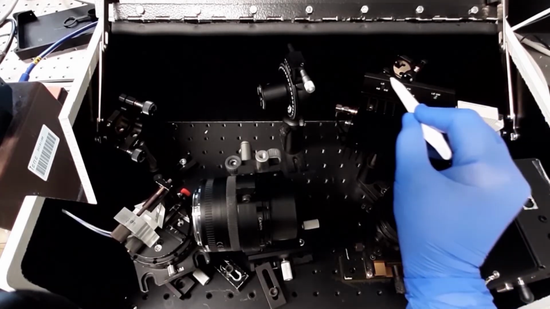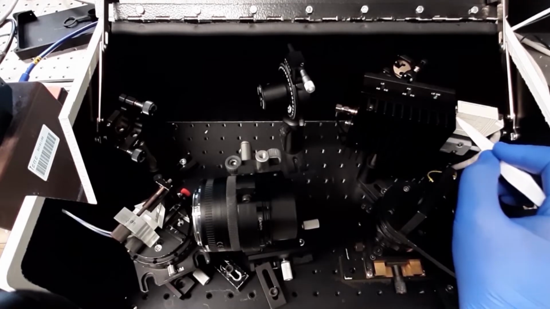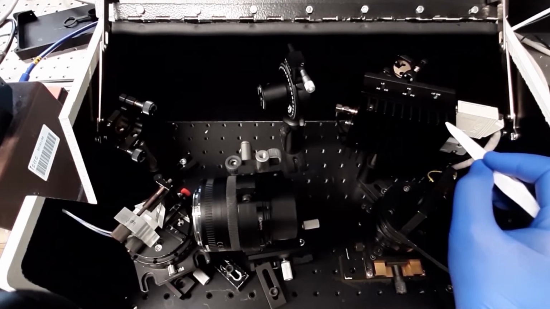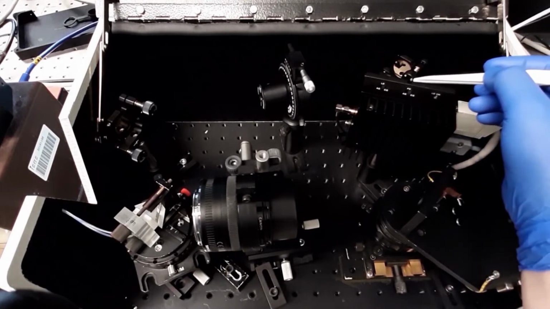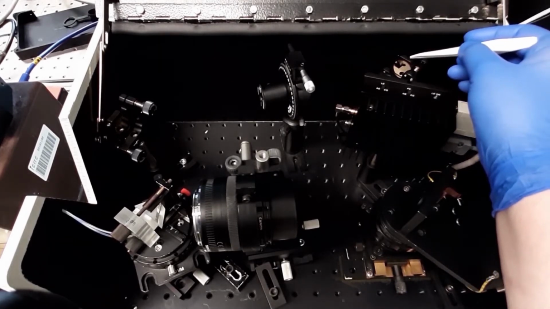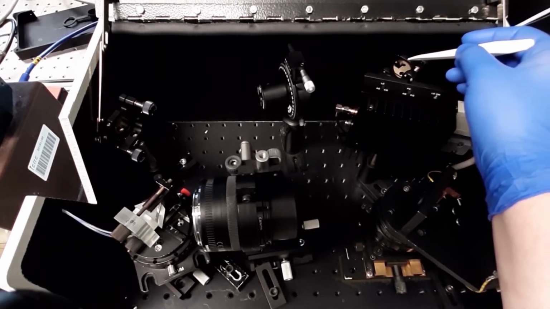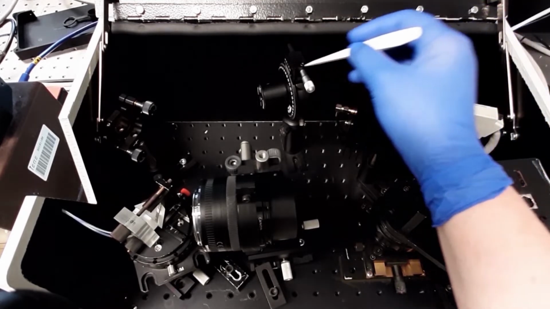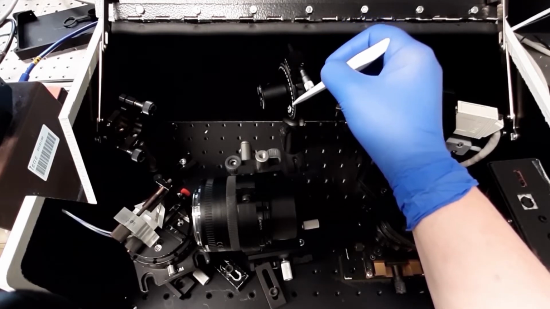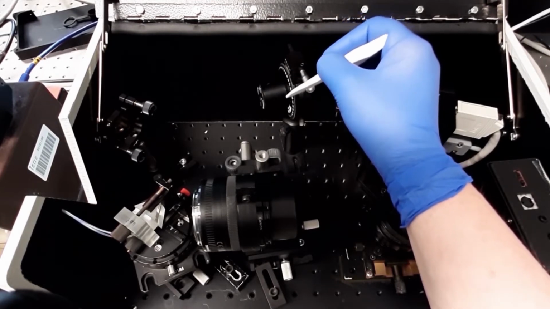You may see over here the laser, in our case a red laser, with the wavelength 675 nanometers. This laser serves us as the source of the light. The laser beam comes onto this mirror, is reflected, and passes through the polarizer, which is located over here.